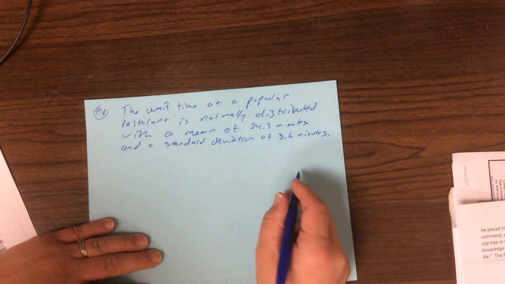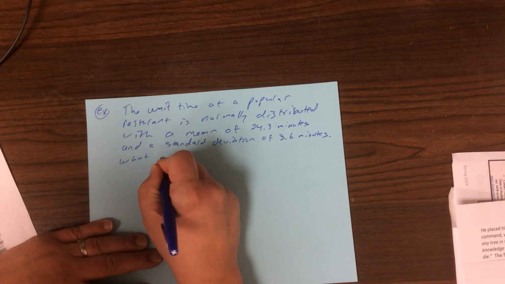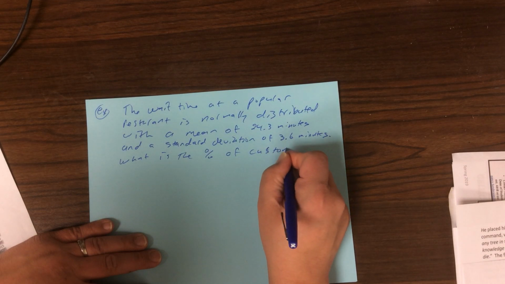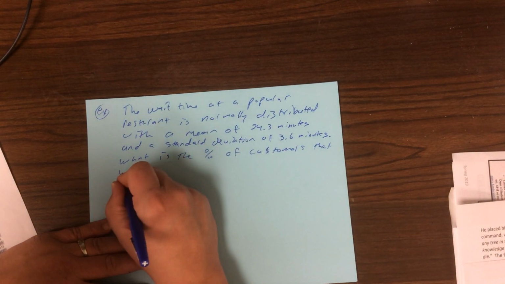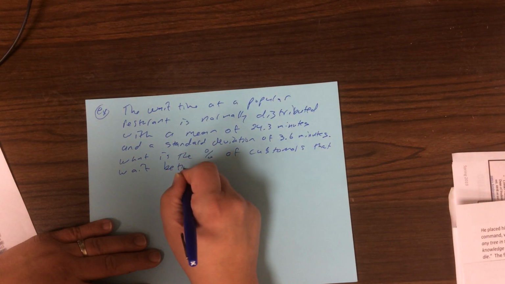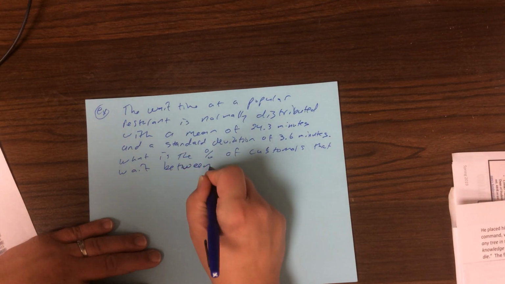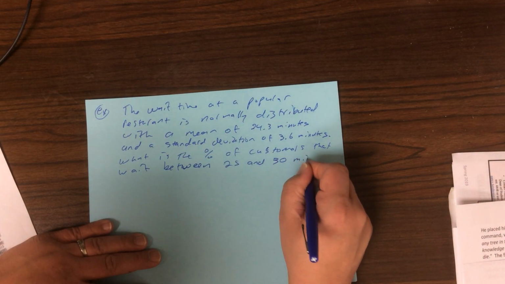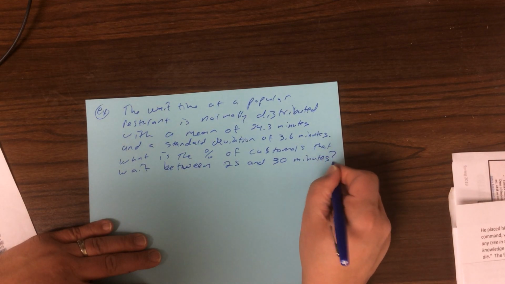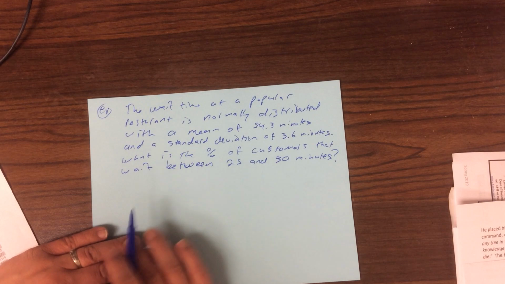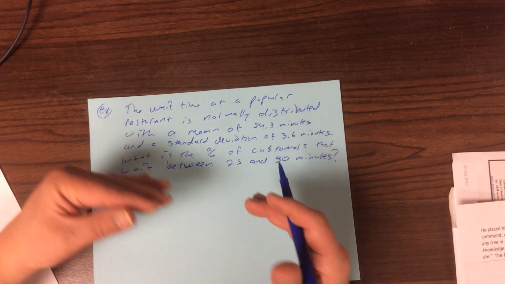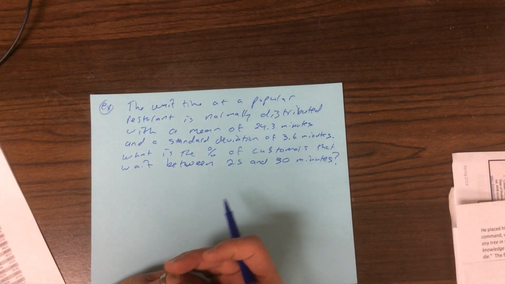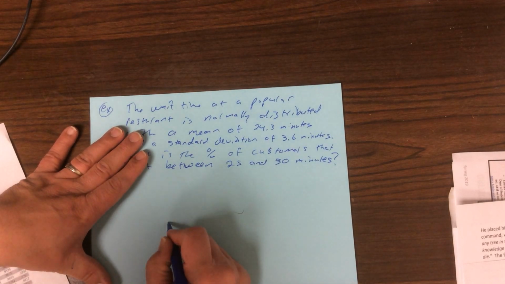So let's say then I want to find what is the percent of customers that wait between, let's say 25 and 30 minutes. Okay, what's the percent of customers? Notice this is a between probability, and so it's like that third case. We're going to have to find a z-score for each one of those, look them both up and subtract the 2 areas.